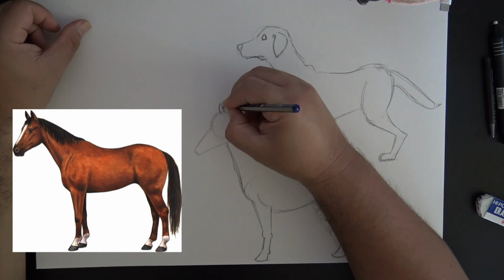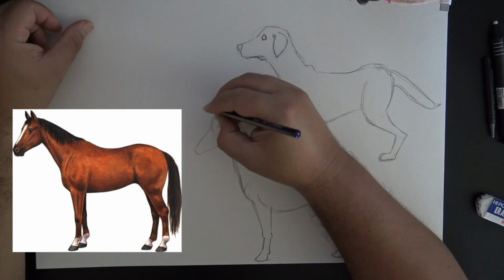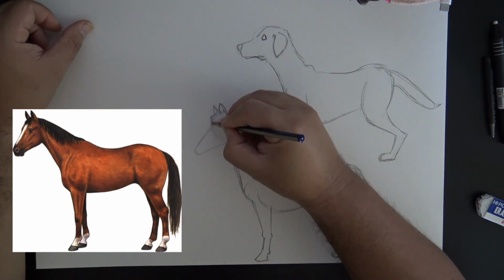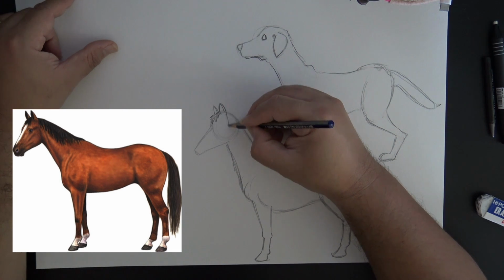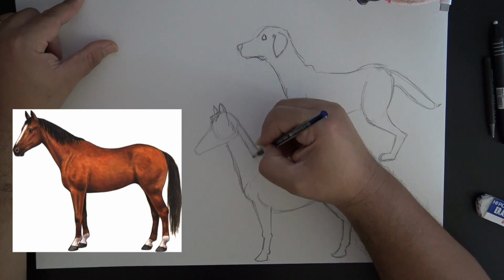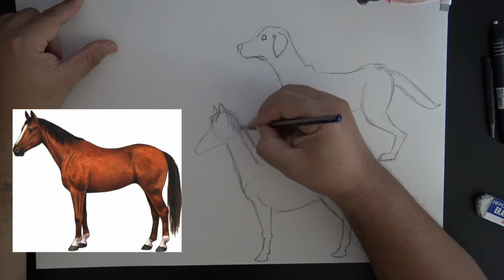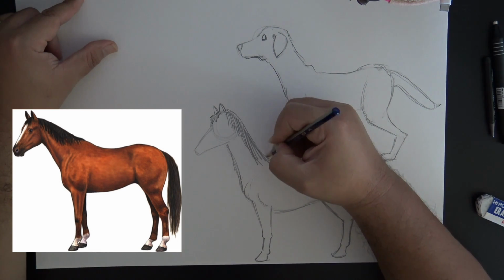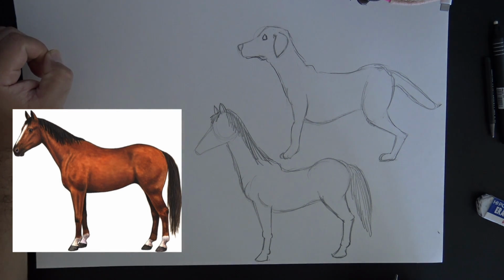Alright, so moving back to the head, this guy has ears that are more perky, so they stick up off the head and come back around. And it's got some hair coming out between the ears, as well as hair hanging down the body. Might have made my horse's neck a little too long.